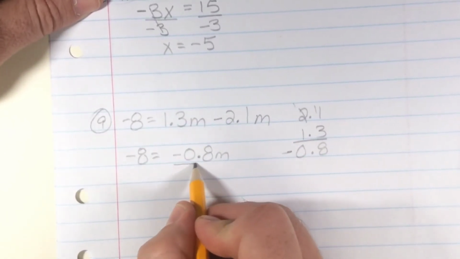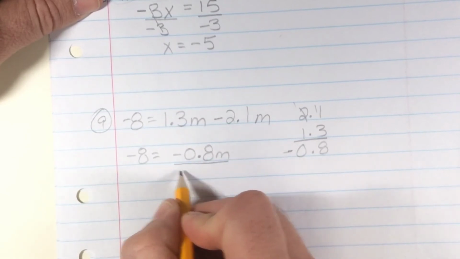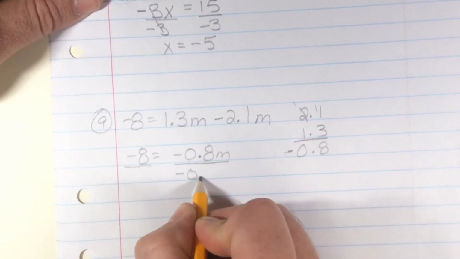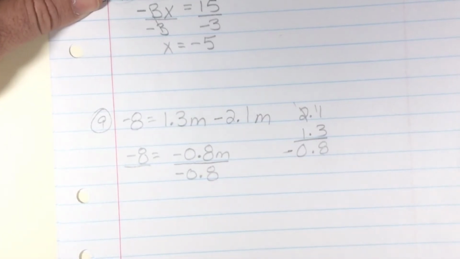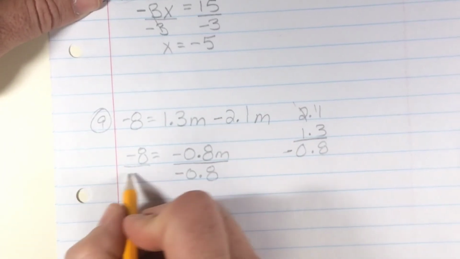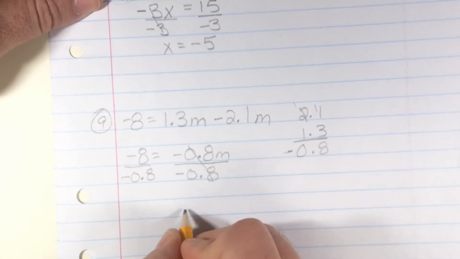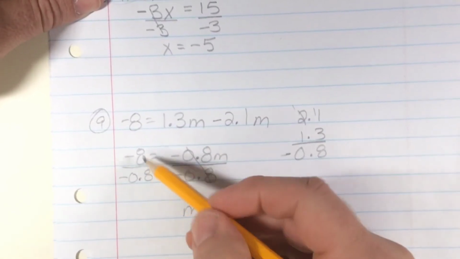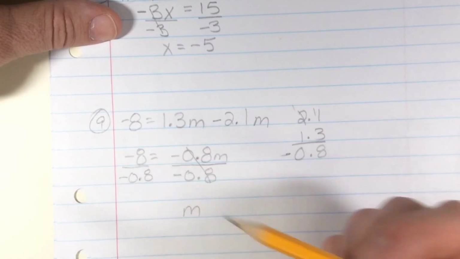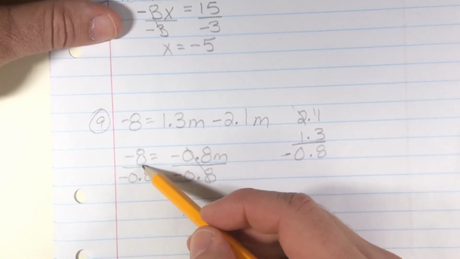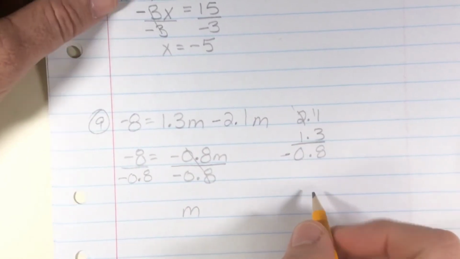Now I divide both sides by negative 0.8. These cancel out, leaving an m here. And here I have a negative divided by a negative, so it's going to be a positive. 8 divided by 0.8. So let's look what that looks like over here.